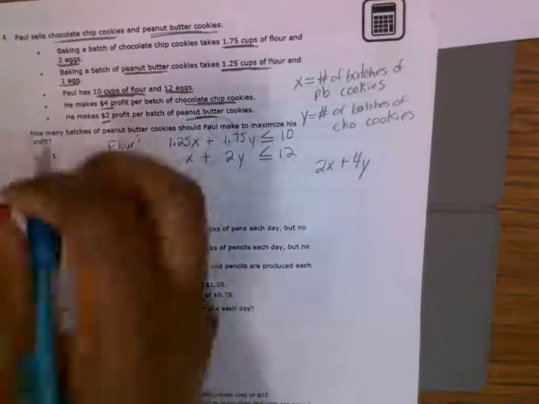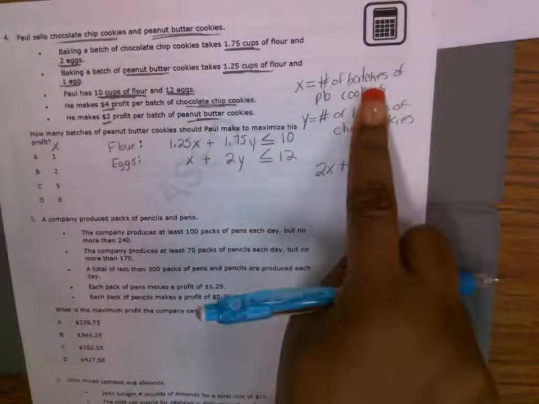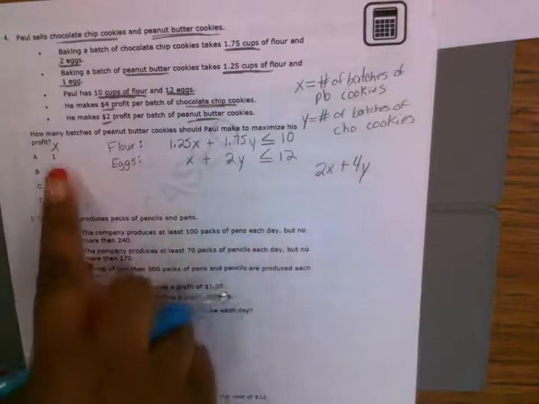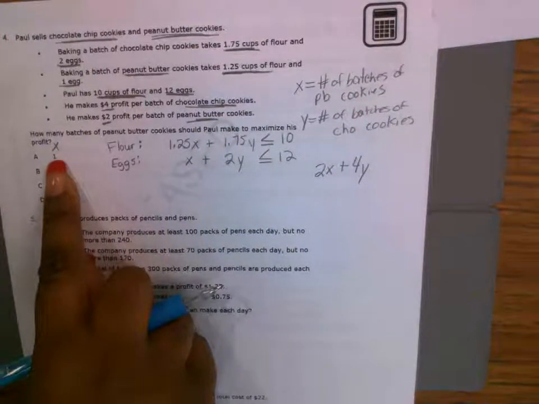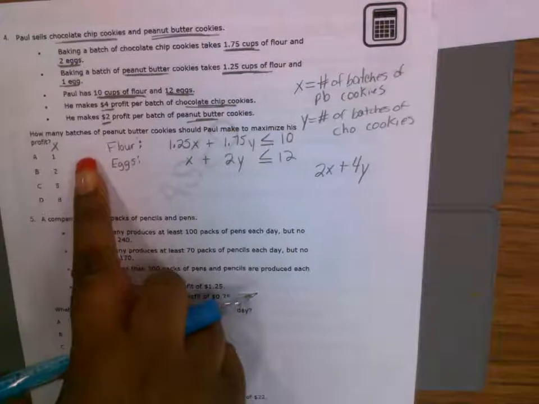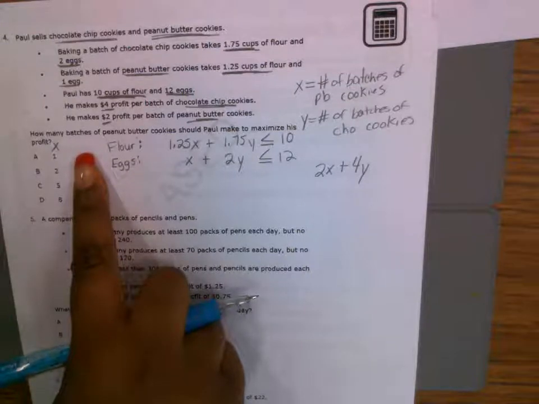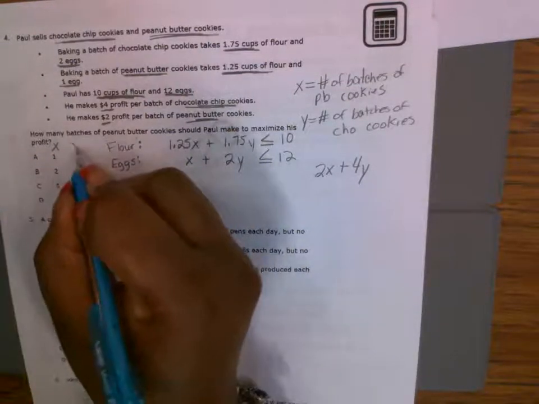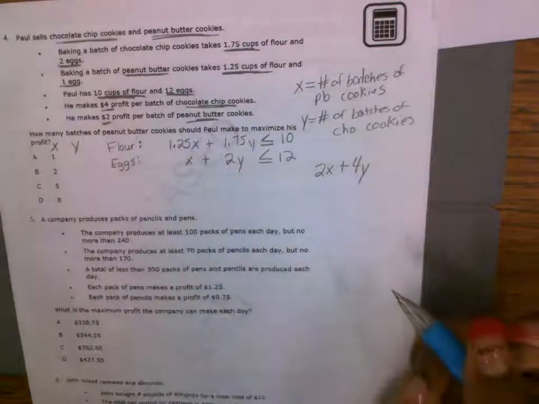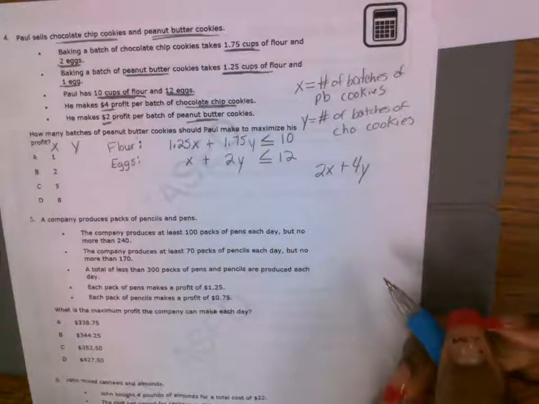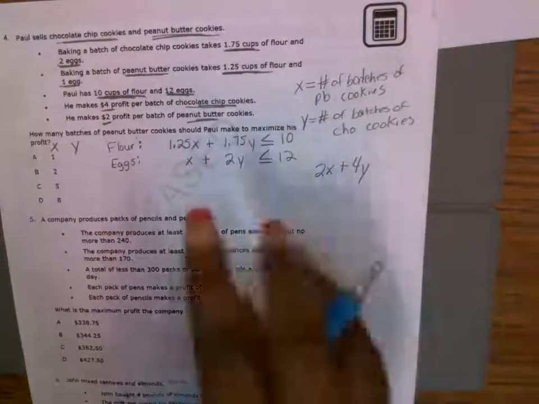These are your X values. Your X values are the batches of peanut butter cookies. So if I have one batch of peanut butter cookies, X, how many batches of chocolate chip cookies, Y, are there? Let's plug that in to see what your Y is going to be.